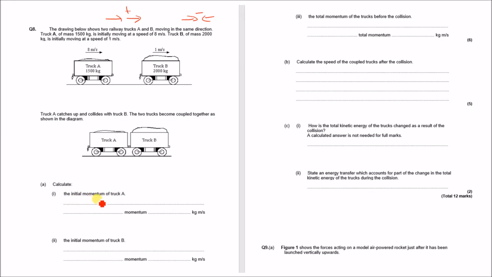Calculate the initial momentum of truck A. Well, P is equal to M times V, and that is equal to 1500 times 8, and that will give you 12,000. The momentum of truck B is equal to 1 times 2000, so that gives you 2000.